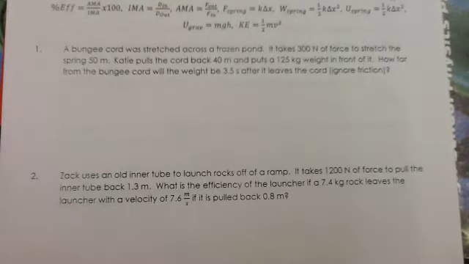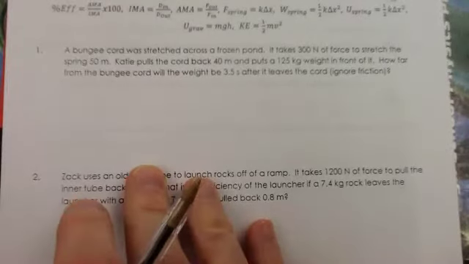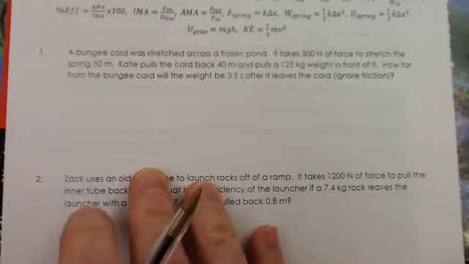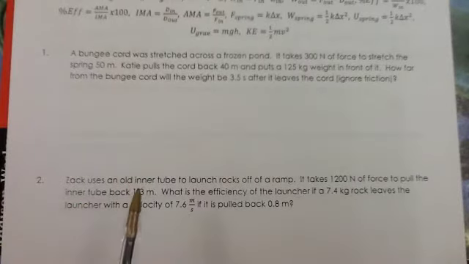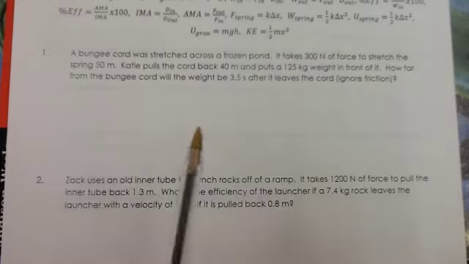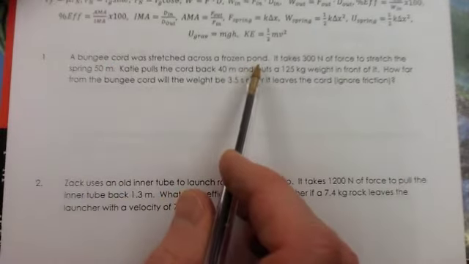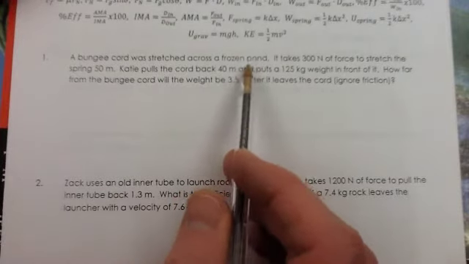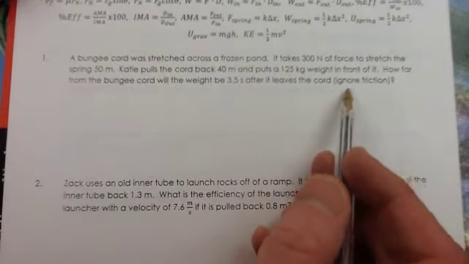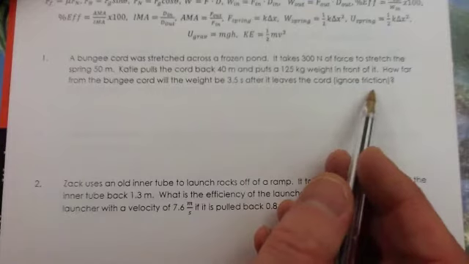This video is to show you how to work the energy conservation with a rubber band word problem number 1. Again, all of these worksheets will use energy in equals energy out. So I have a bungee cord. It's stretched across a frozen pond, which, the fact it's frozen tells me we're probably going to ignore friction, which it tells us down here. So we can ignore friction.